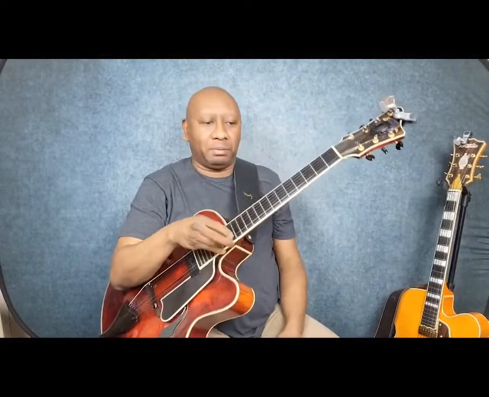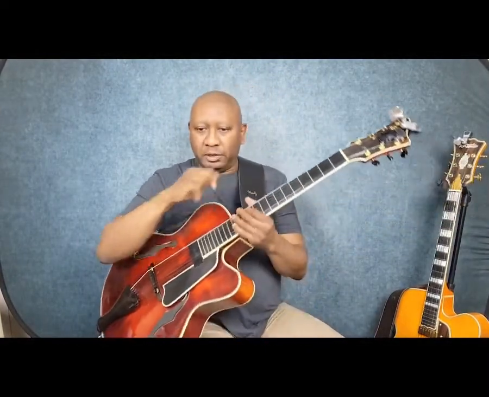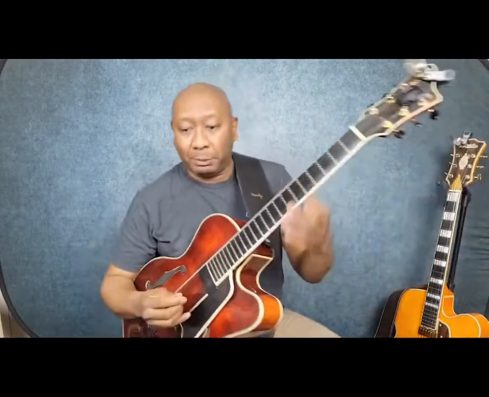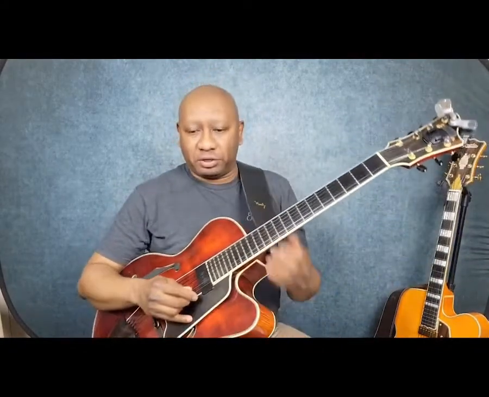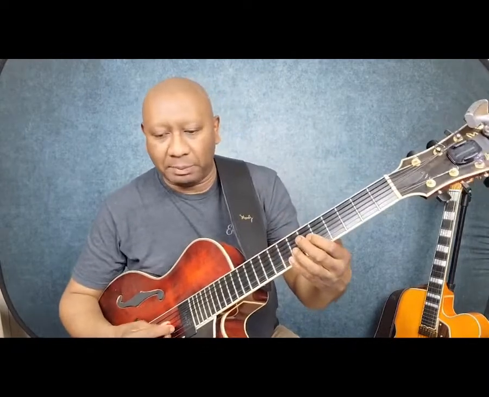So we're talking mostly about chord melody. I want you to get something out of this today. So let's take a melody like this. This is written down. I'm going to be reading this, okay? And I haven't played this in a while, really. But it goes like this. The melody goes like this.